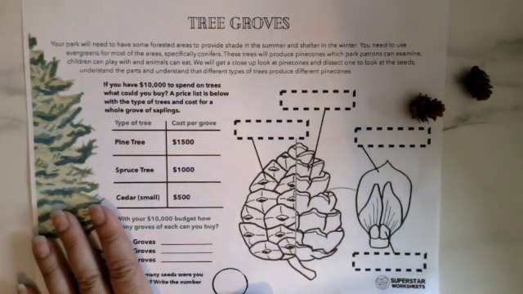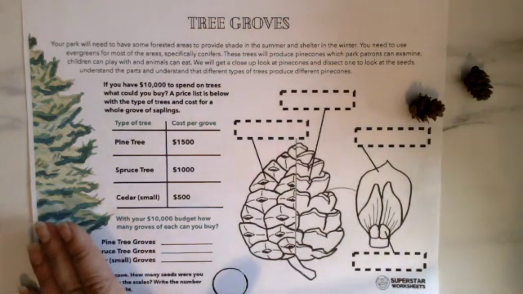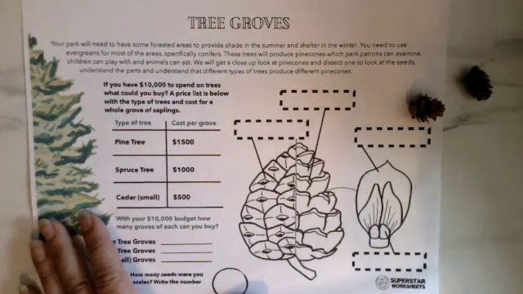These trees will produce pine cones, which park patrons can examine, children can play with, and animals can eat. We will get a close-up look at pine cones and dissect one to look at the seeds, understand the parts, and understand that the different types of trees produce different pine cones, or different cones. Pine trees produce pine cones.